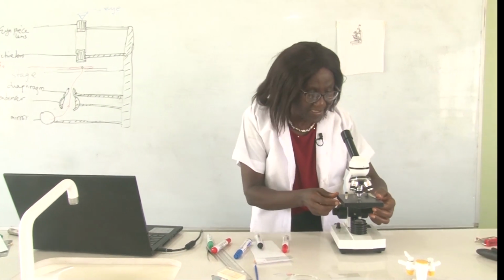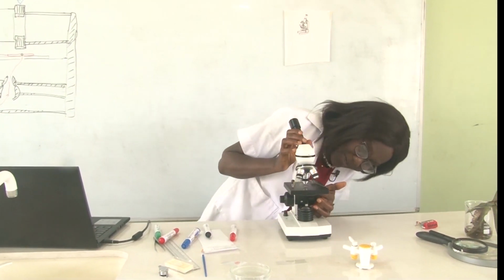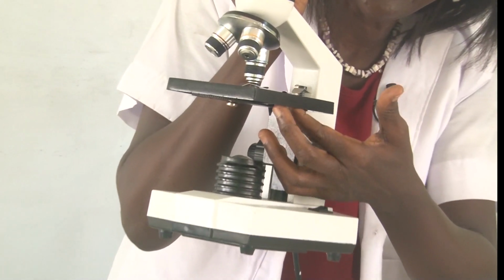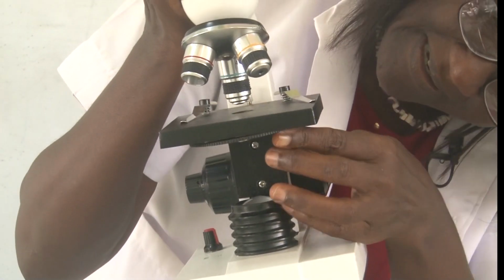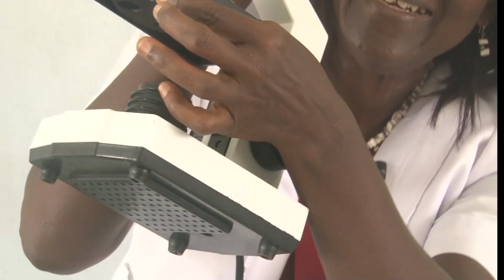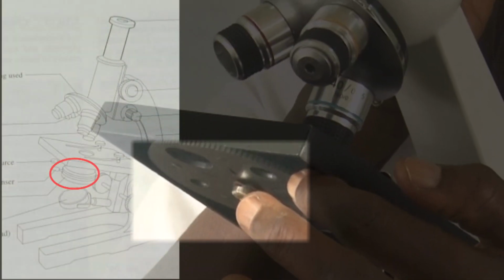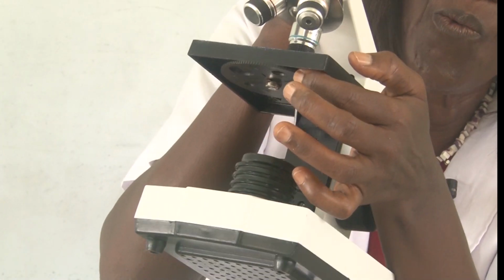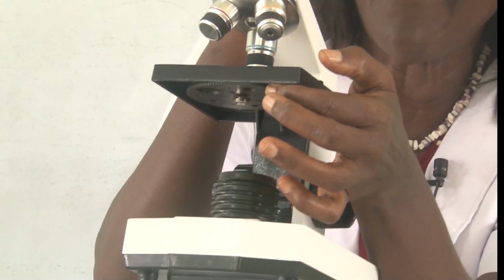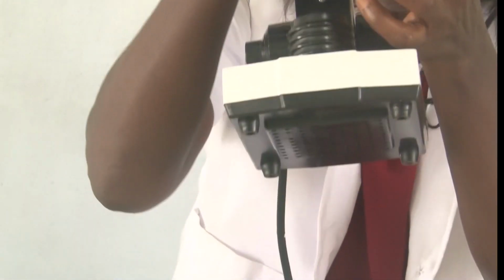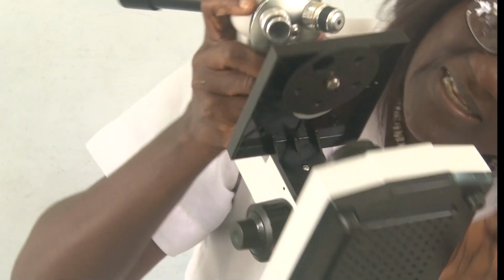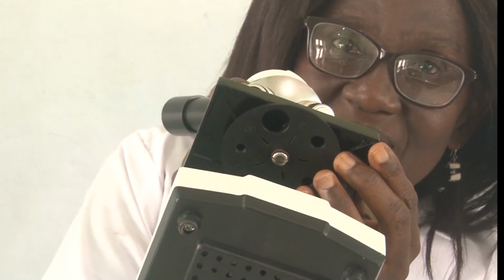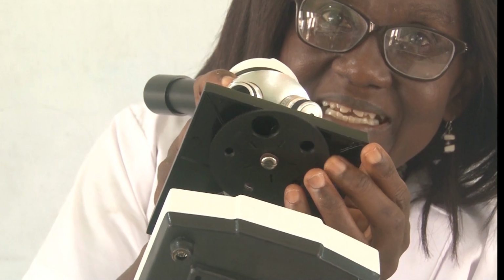The condenser is here, under here. And this condenser is also built in with a diaphragm. You see that there are holes in there, so you can increase or decrease the amount of light getting through.